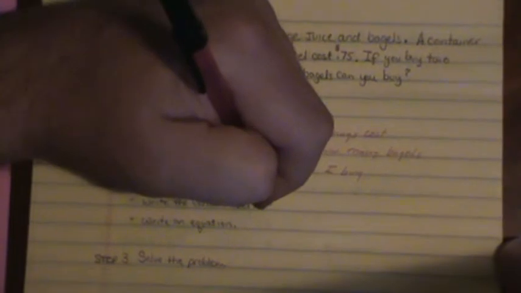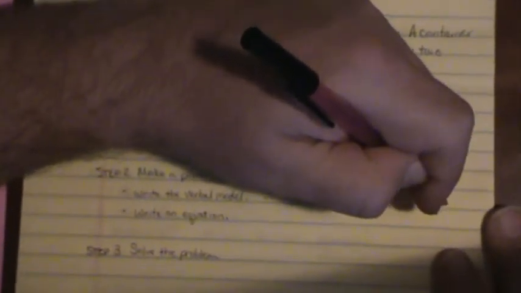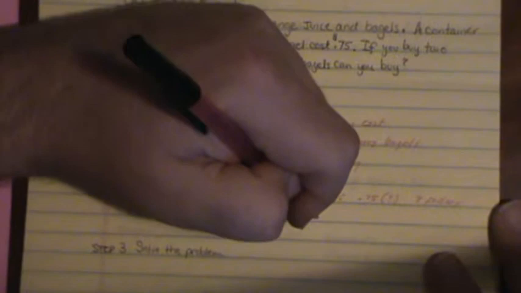Okay, so let's look at this. I have juice, 2 containers at $1.25. Bagels are 75 cents each, but what we want to do is find out how many we can buy, and then we know we only have $7. So in order to make that equation, we're going to say, okay, 2 times $1.25, which gives me 2.5. We're going to add whatever the bagels are, which we have 75 cents, and we're going to use a variable, is equal to $7.